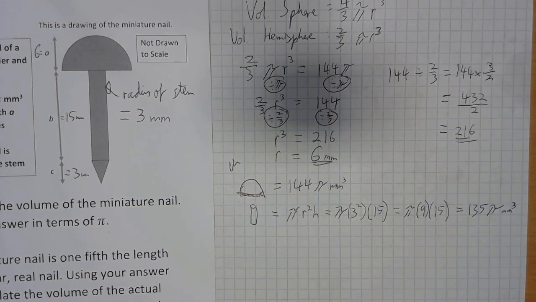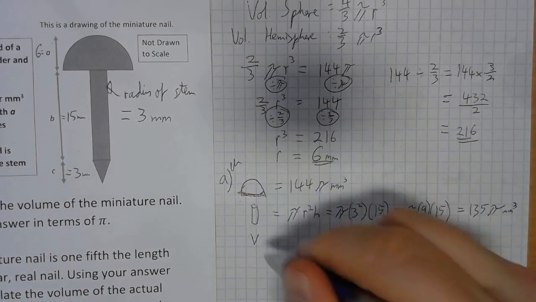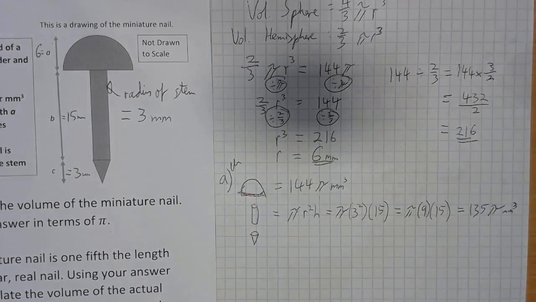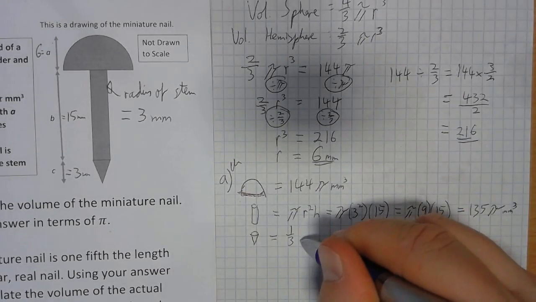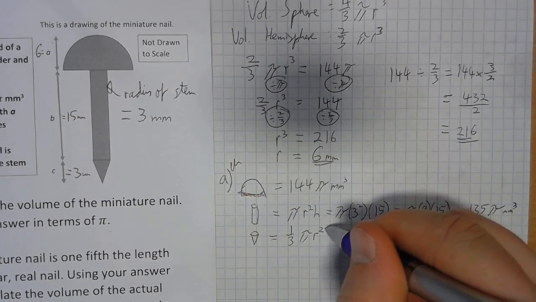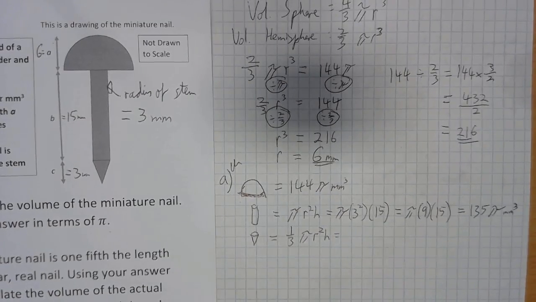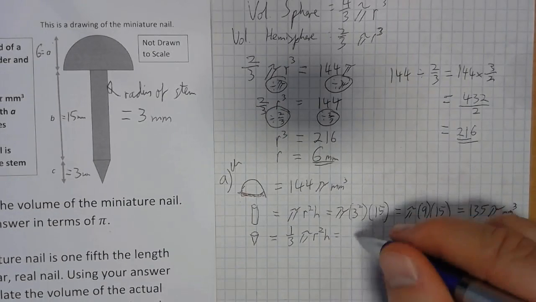Okay, and then all I've got to do is the cone part. This is for question A, isn't it? So the cone part is 1/3 pi r squared h. Different h here. This time the height here is 3. So let's substitute in what we know.